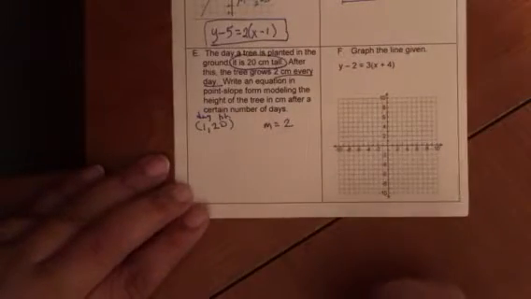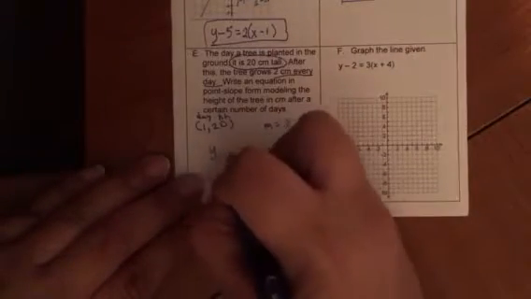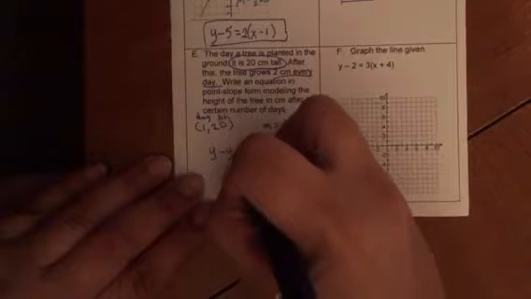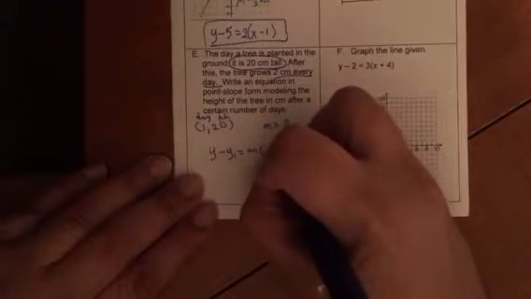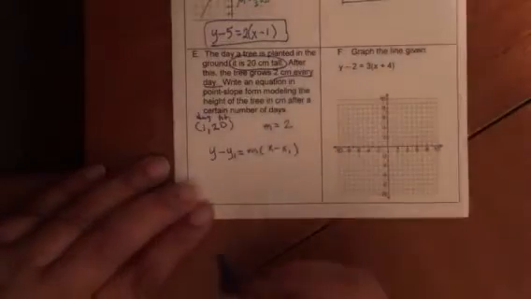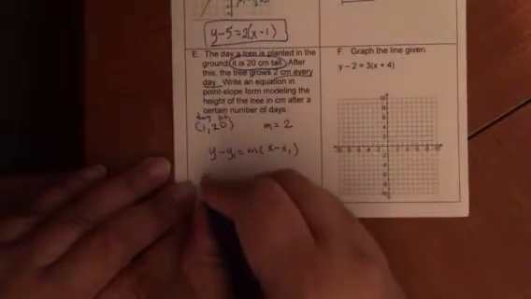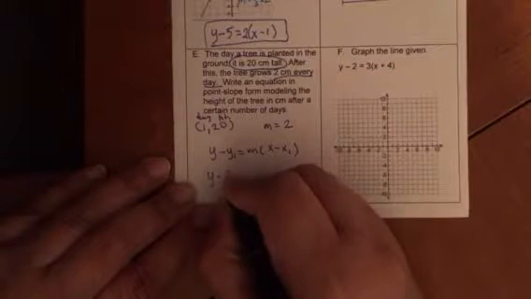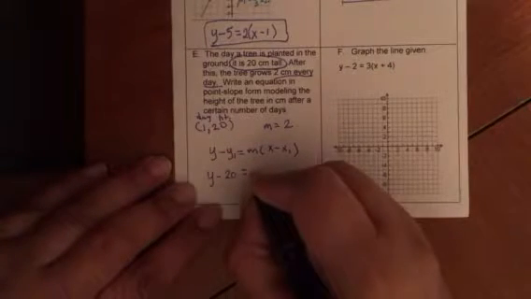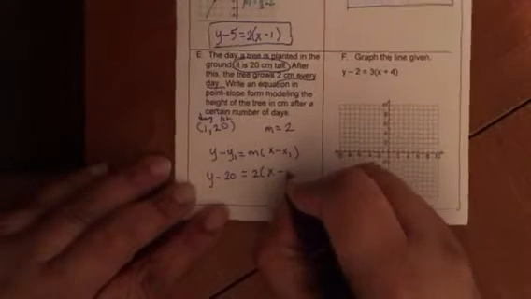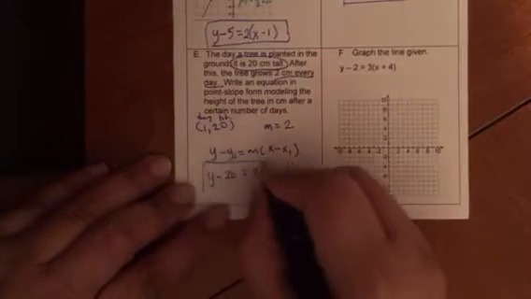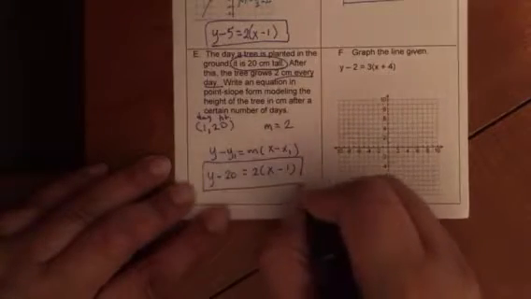So now we're going to plug in to the formula once again. And this is not a formula that you have to have memorized because it is on your formula chart. Okay, so our y is 20, so we're going to put in a negative 20. Our x is 1, so we're going to put in a negative 1. And that's as far as it wants you to take it.